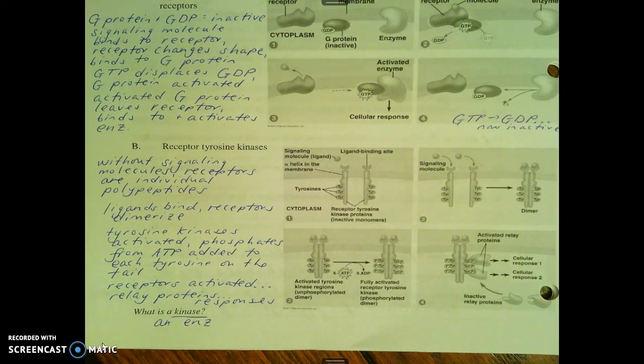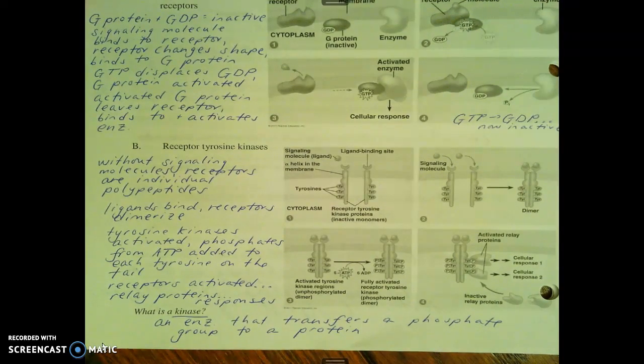It's an enzyme that transfers a phosphate group to a protein. Just like we saw cyclin-dependent kinases playing a role of phosphorylation to help push cells through the cell cycle, we can also see these tyrosine kinases bringing about phosphorylation.